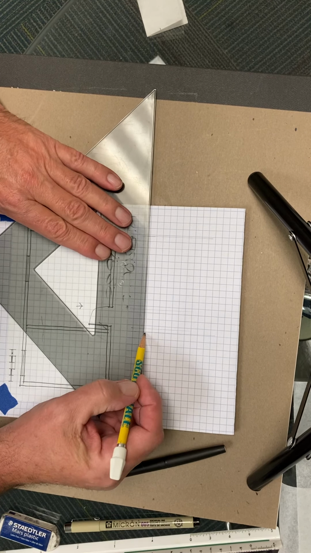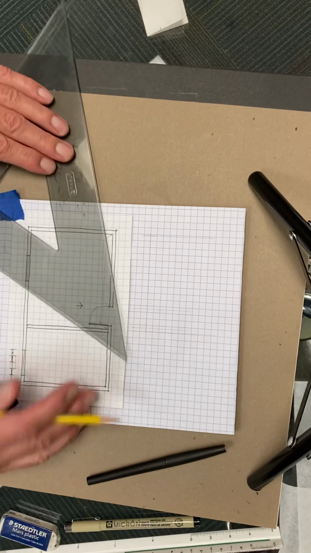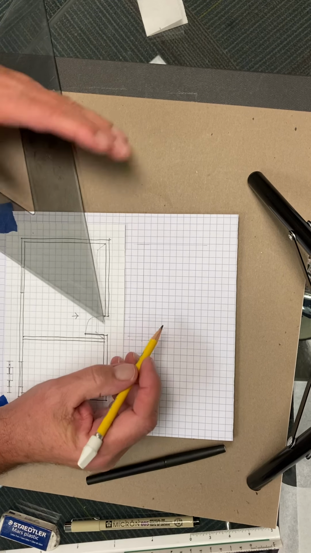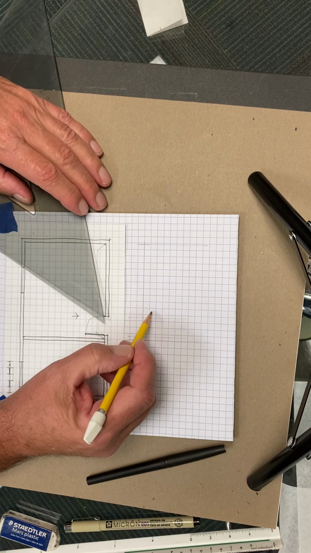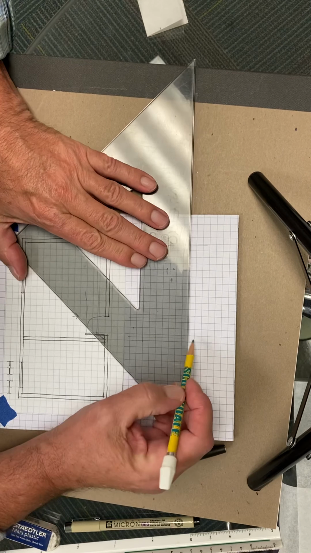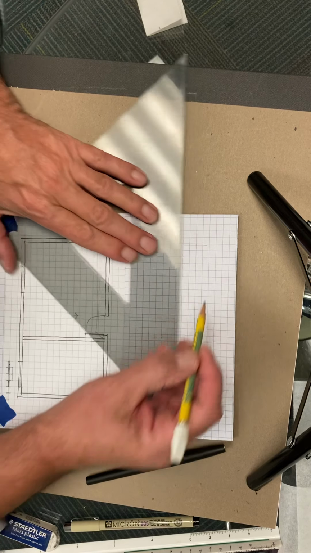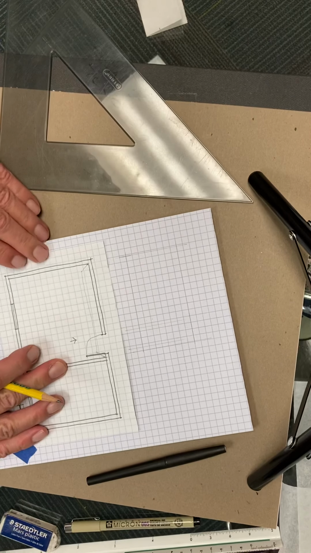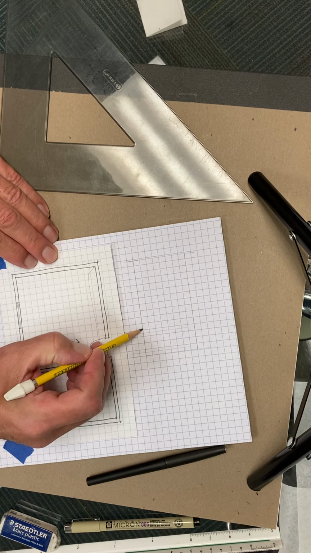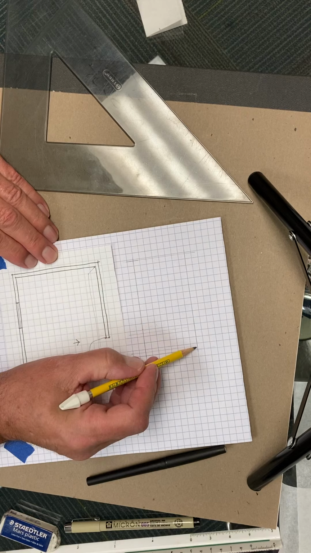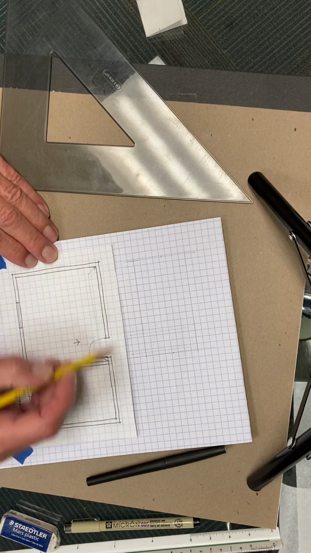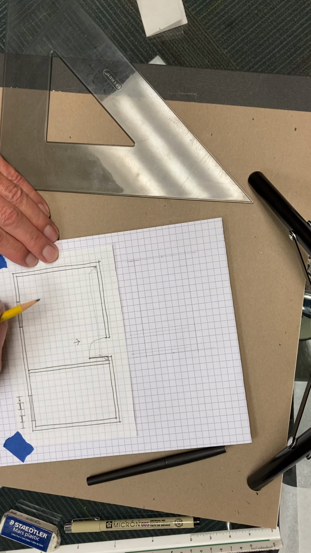Now, I want to give myself a floor line. And then let's just say that our ceiling in this particular case is 8 feet. So I'm going to count up 1, 2, 3, 4, 5, 6, 7, 8. And that's going to be my ceiling height. So in my drawing, I have the floor line. So that's what we call finished floor, finished ceiling, inside wall to inside wall. So that's from that dimension to that dimension.